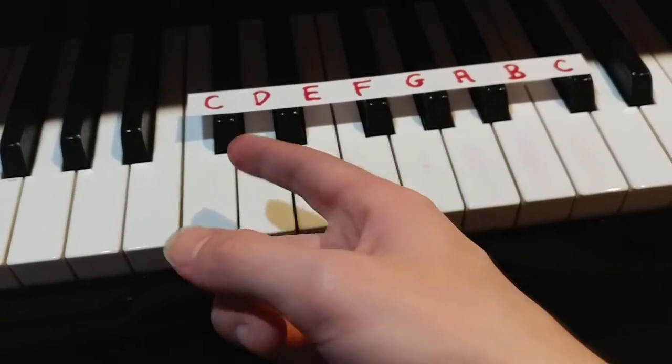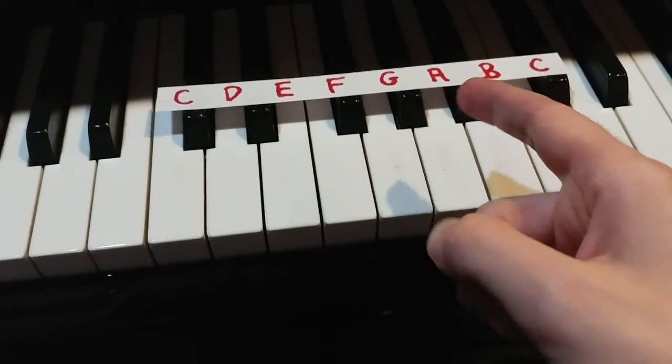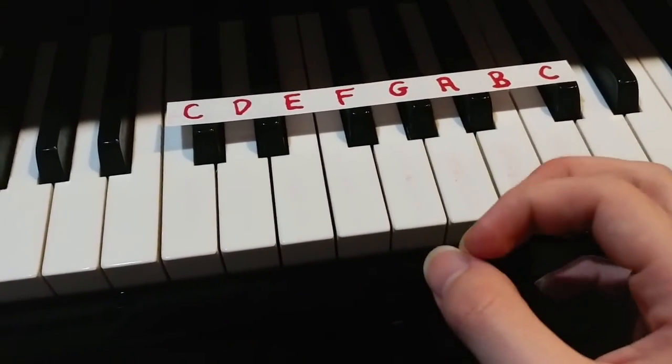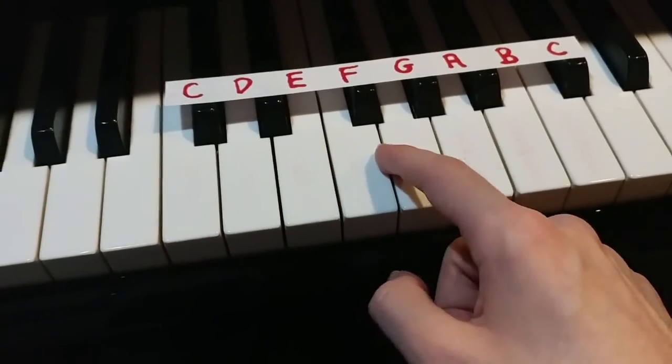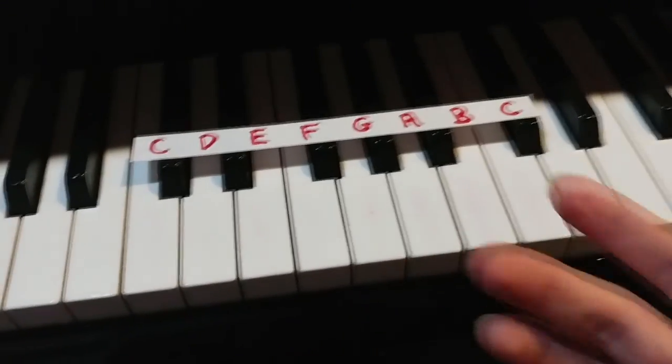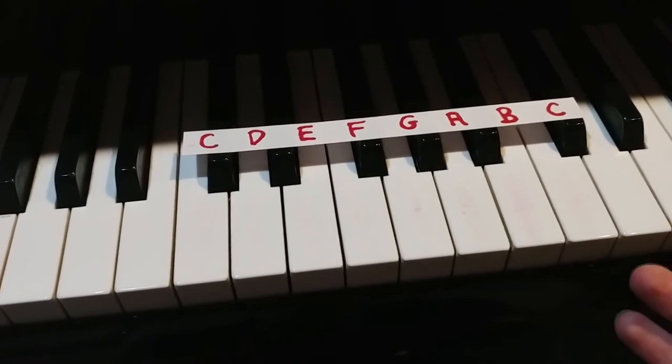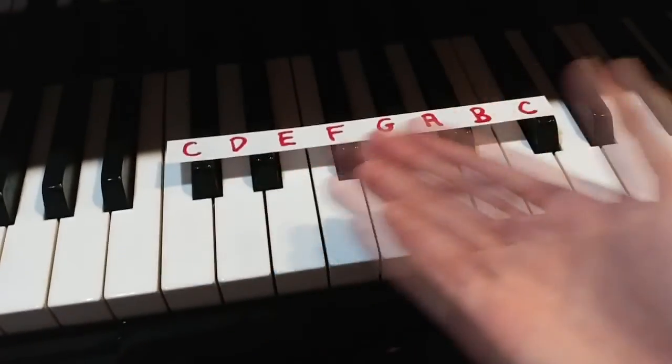And as you can see up here, I've put a little slip of paper that tells you the letter given to each note. So remember, in music, we name the notes we play based on our musical alphabet.